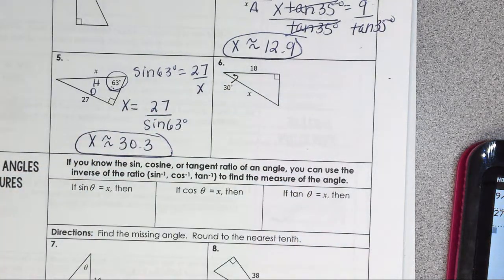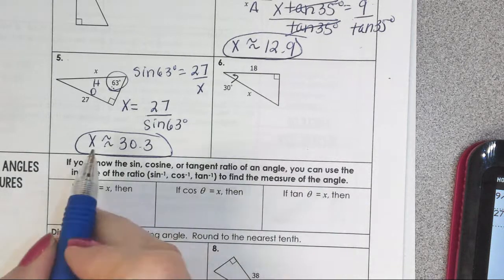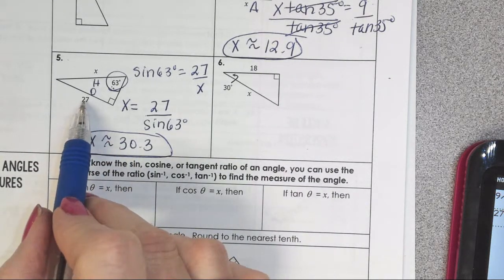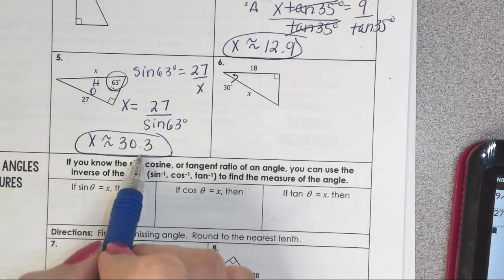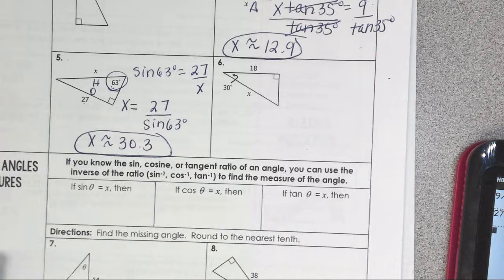And what should always be the longest side of any triangle? Hypotenuse. So if I had gotten an answer here that was less than 27, I should stop and say, okay, that wouldn't make sense. So I'd want to rework the problem.